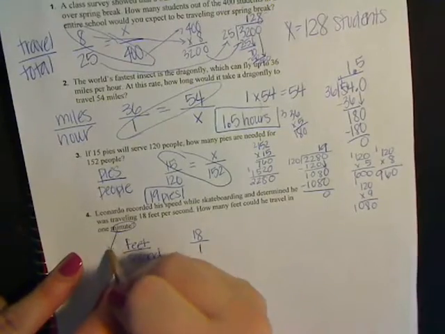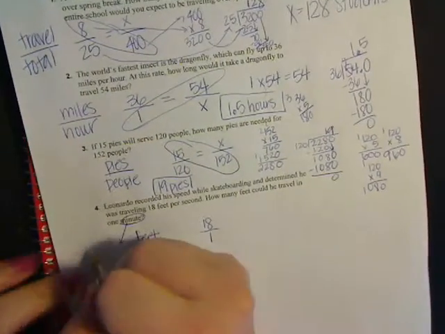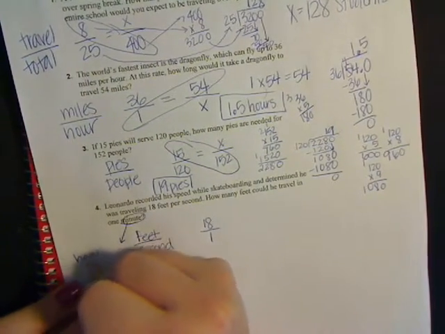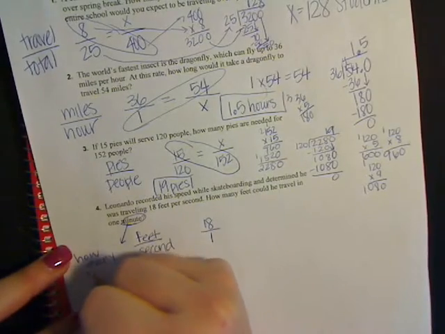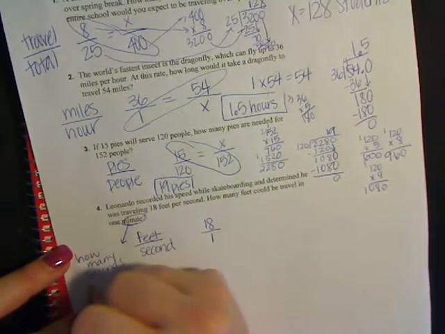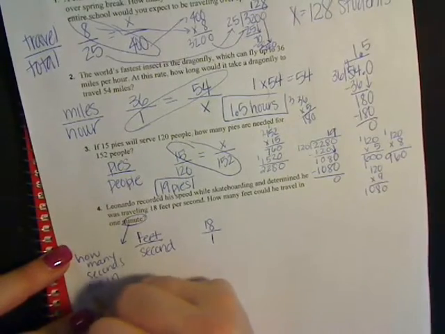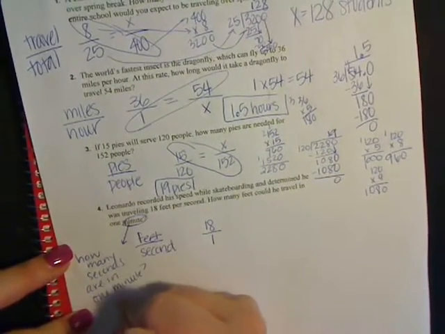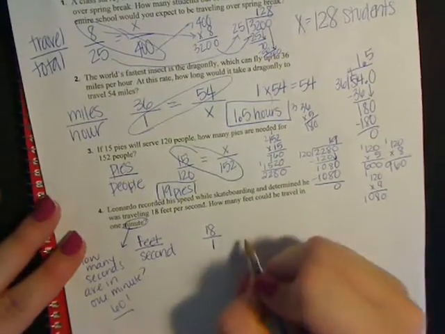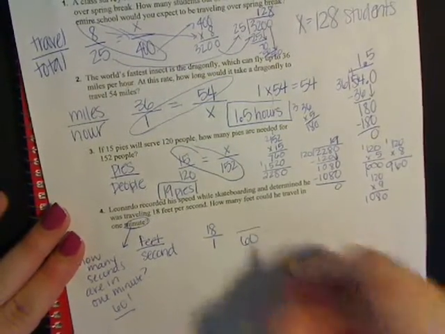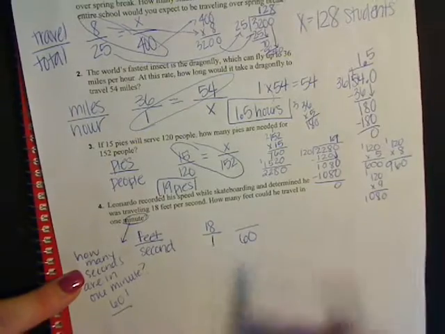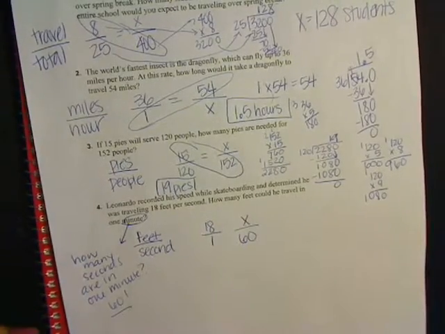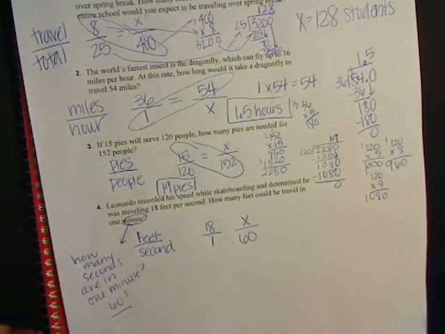But how many seconds? How many seconds are in 1 minute? 60. There's 60 seconds in 1 minute. So I know that 60 seconds, that's how many feet. All right?